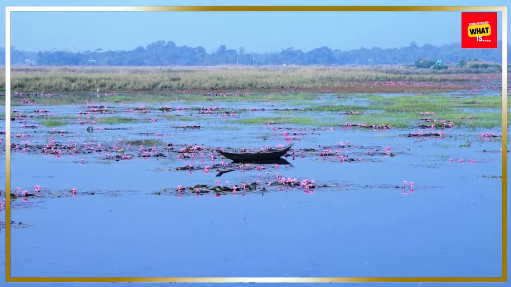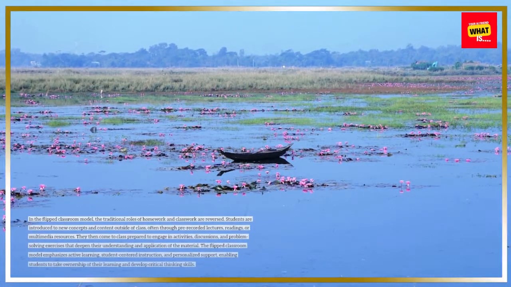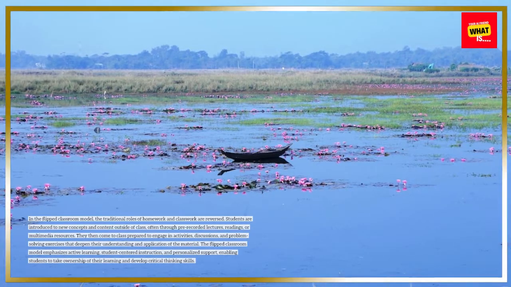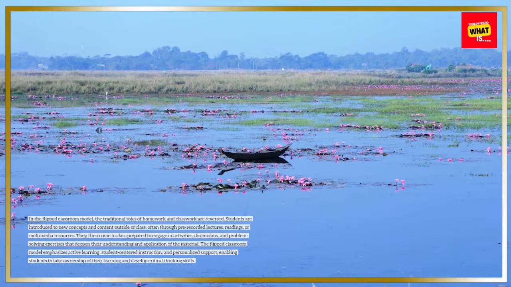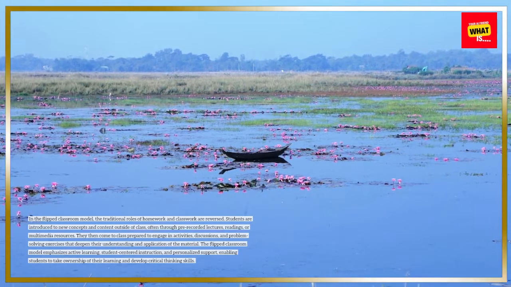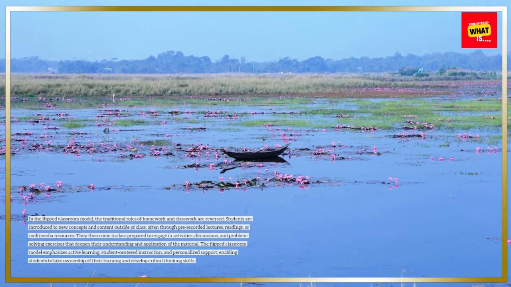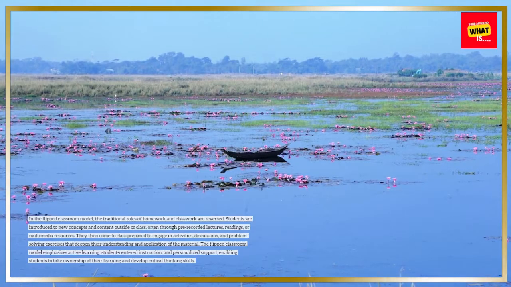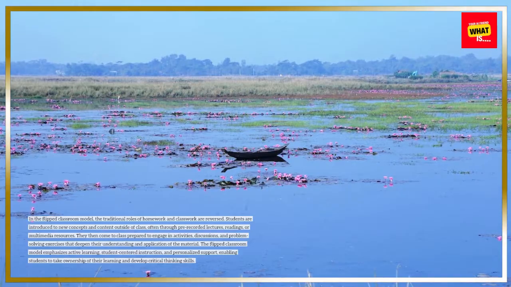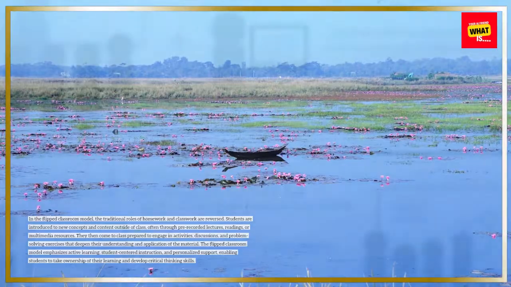In the flipped classroom model, the traditional roles of homework and classwork are reversed. Students are introduced to new concepts and content outside of class, often through pre-recorded lectures, readings, or multimedia resources. They then come to class prepared to engage in activities, discussions, and problem-solving exercises that deepen their understanding and application of the material. The flipped classroom model emphasizes active learning, student-centered instruction, and personalized support, enabling students to take ownership of their learning and develop critical thinking skills.